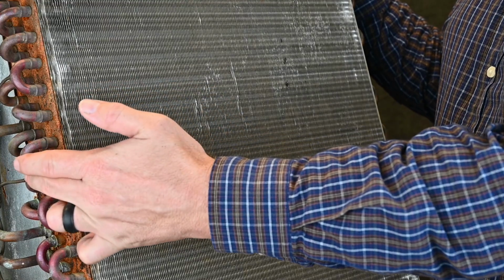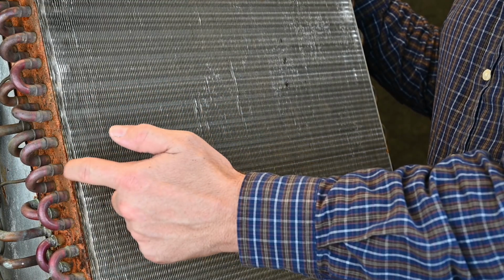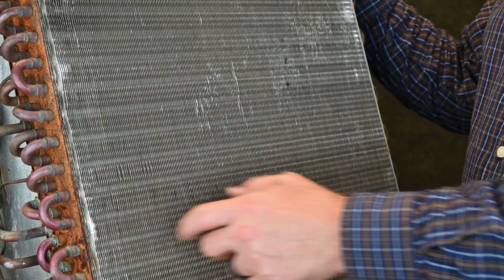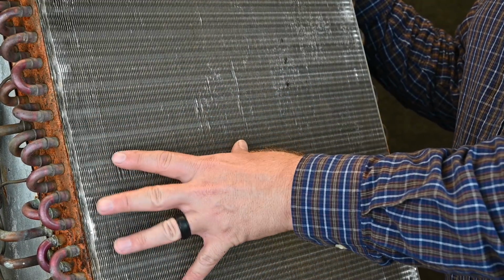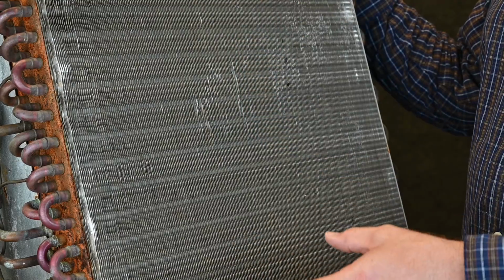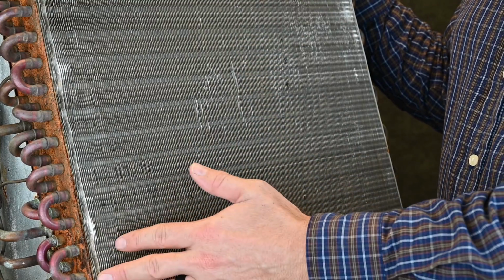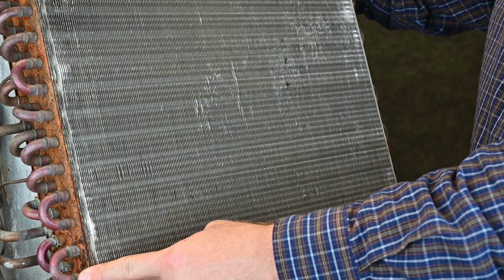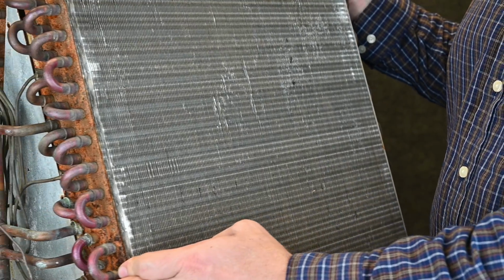Here we have copper, and then we have a brazing rod, and then we have galvanized steel, and then we have aluminum. There's lots of different kinds of metal, and we're having air move through this, which means vibrations, and we also end up with moisture. So a lot of electrolysis can be happening right here. Sometimes you can fix these leaks, but most of the time it's not going to be worth it.